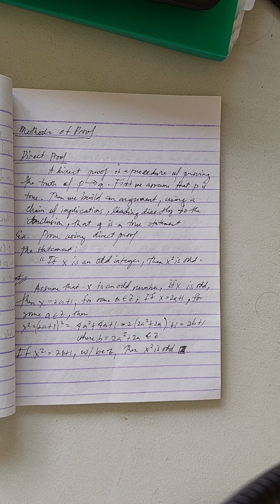So example, prove using direct proof the statement: if x is an odd integer, then x squared is odd also. Example, 3 squared is 3 times 3, which is 9. 9 is also odd. Okay? So prove using direct proof.